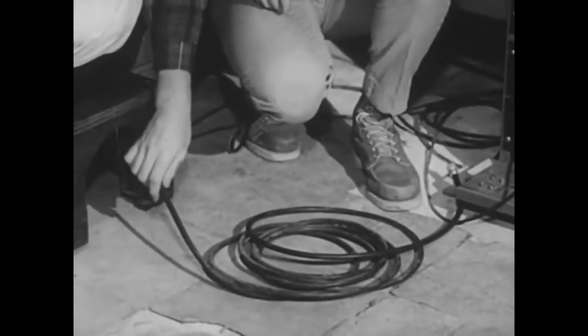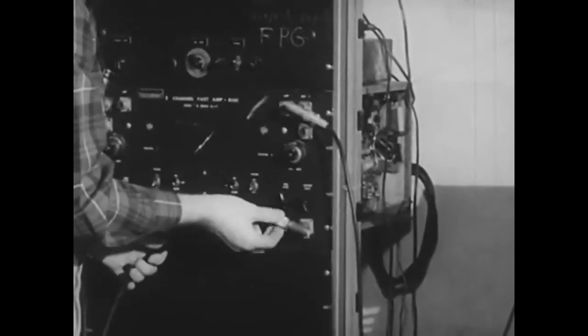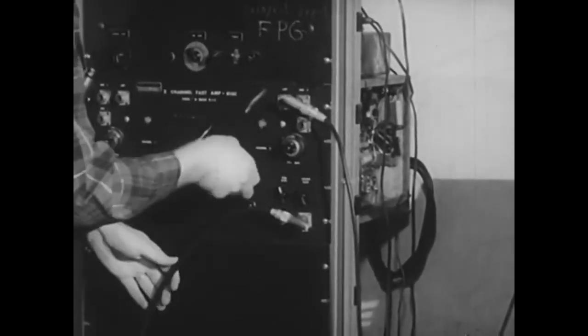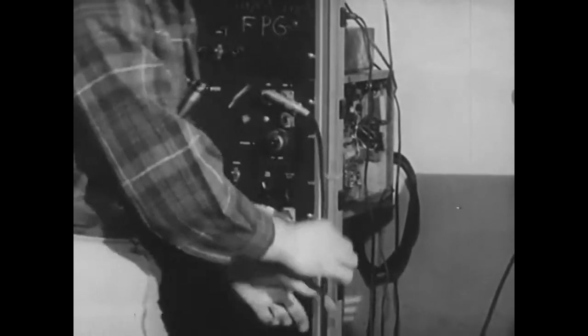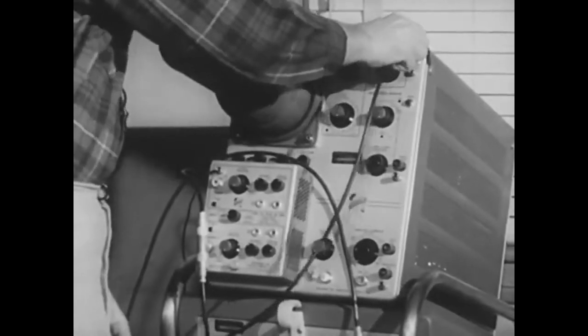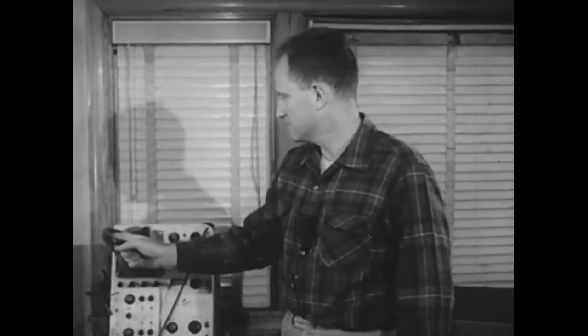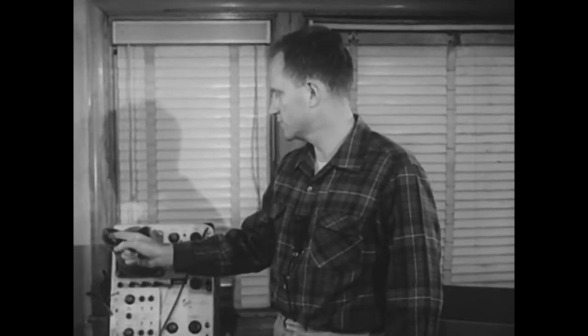The electrical signal from the photomultiplier comes out on this cable, which I take and plug into this amplifier. I take the output of this amplifier and put it into the trigger of this high-speed oscilloscope. So every time a mu meson goes through our plastic scintillator and is picked up by the photomultiplier, the electron beam of the oscilloscope starts moving and sweeps very rapidly across the scope face.